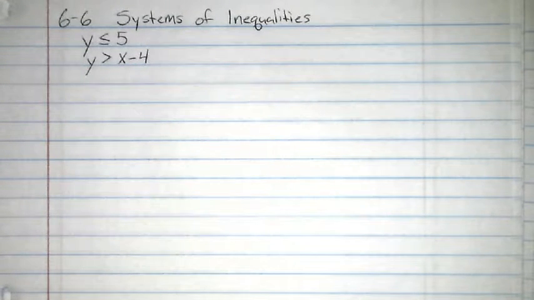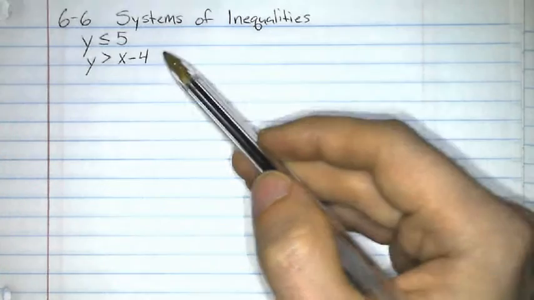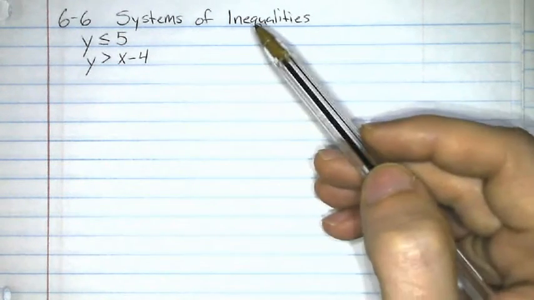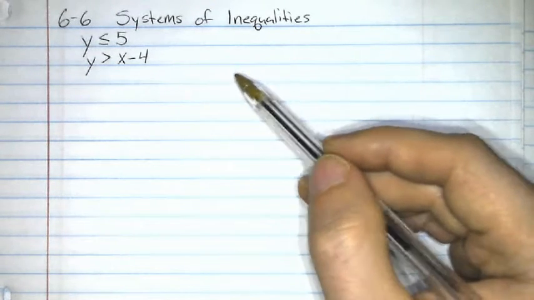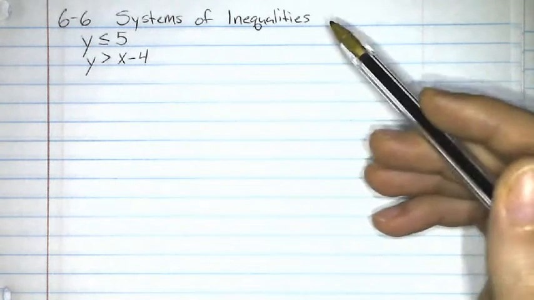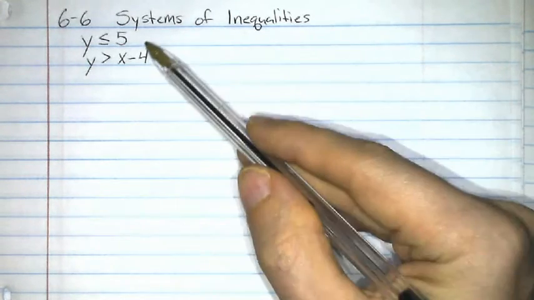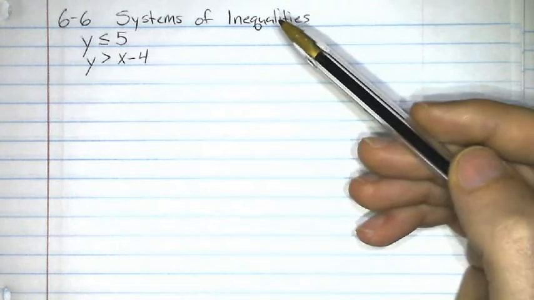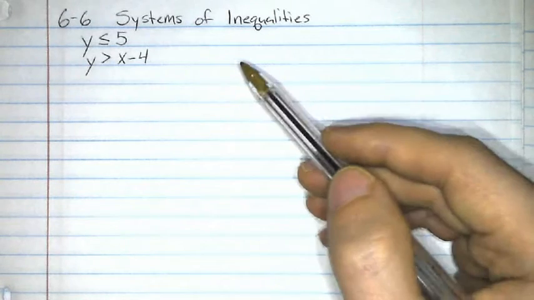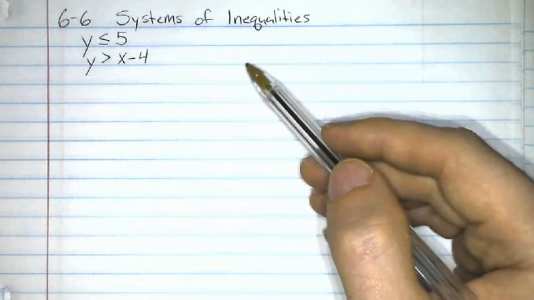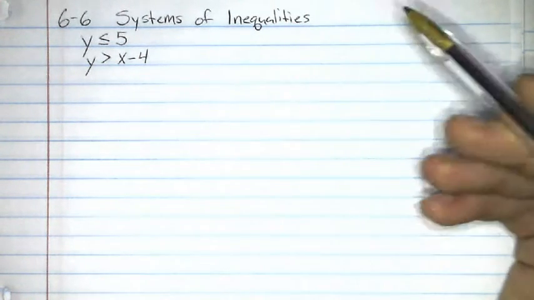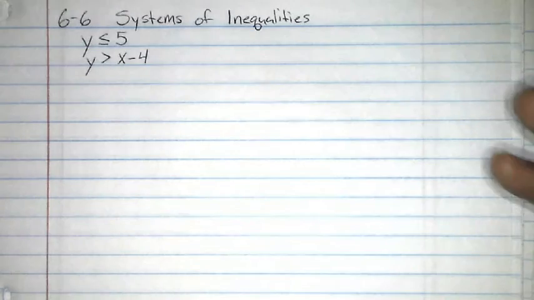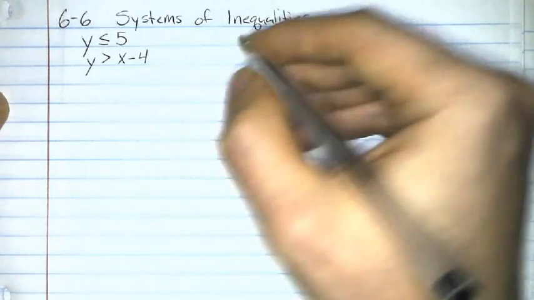Okay, so for systems of inequalities, remember, we're going to graph these just like we graphed inequalities in the chapter before. We're going to test a point and shade the appropriate side just like we did in the chapter before. And since we have a system, to find our solution, we're going to look for shaded portions of those two inequalities, and if the shaded portions overlap, that's the solution. If there's no overlap, there is no solution. So let's take a look here.